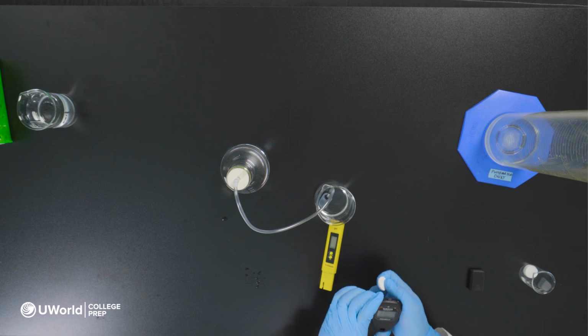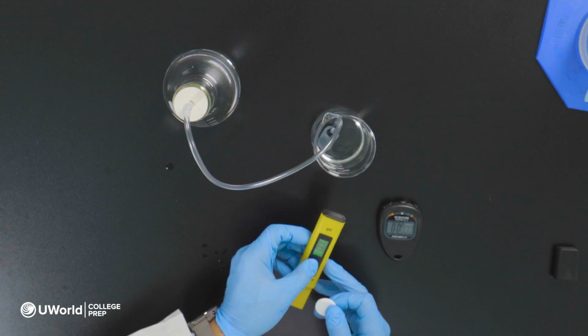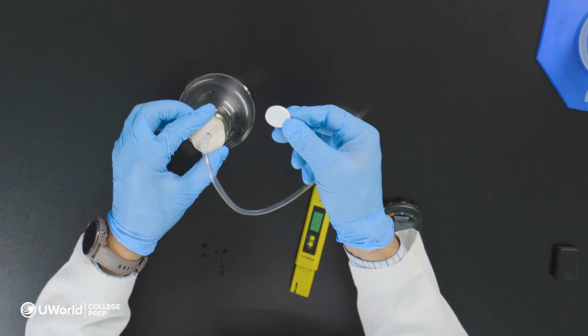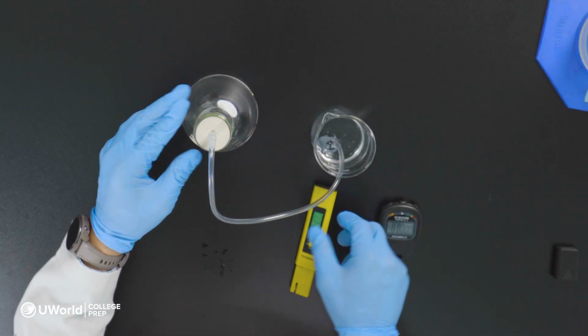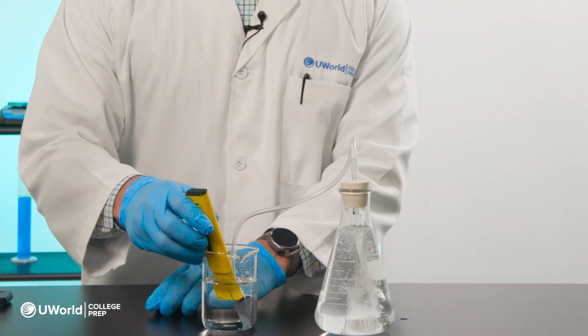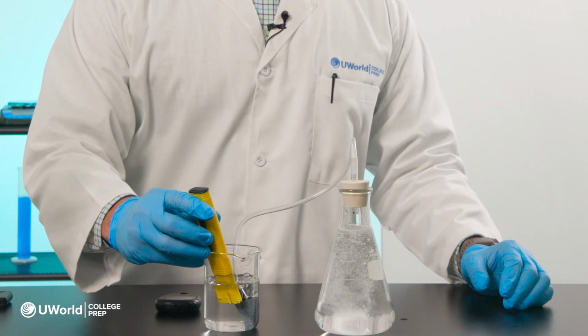So we have our stopwatch reset. Everything is ready to go. Our pH meter is on. We are going to drop this effervescent tablet into the flask and quickly cover it. We'll measure the pH again for about a minute, and then we will take out the samples.